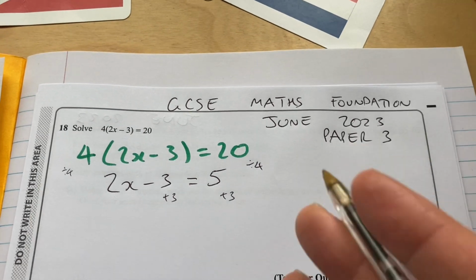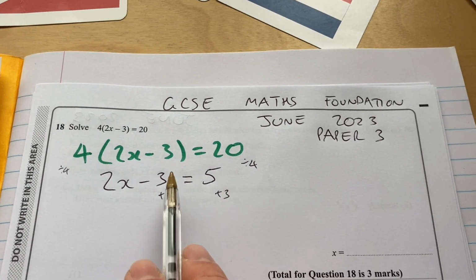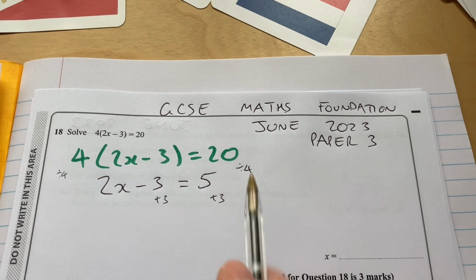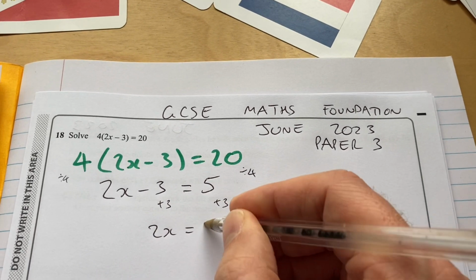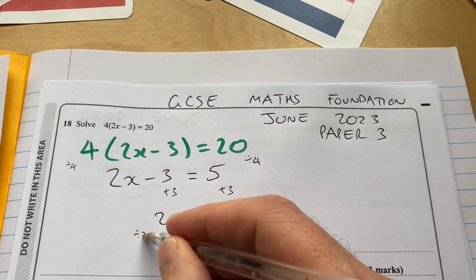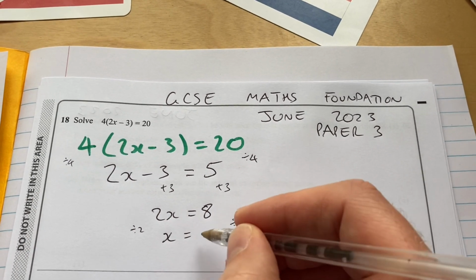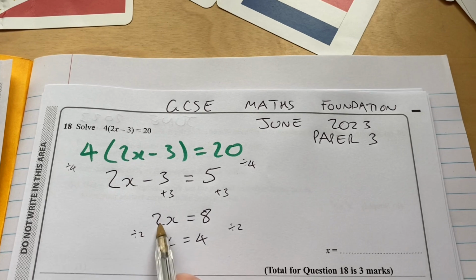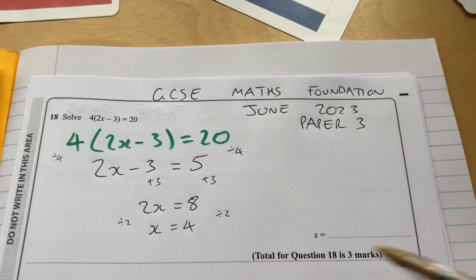It's a balanced method approach. You want to keep what you do on one side the same as what you do to the other. So like a set of scales, they'll say balanced. And then divide by 2, divide by 2. Always using the inverse operation. There it was 2 times, so then you're dividing. And that's how they cancel.